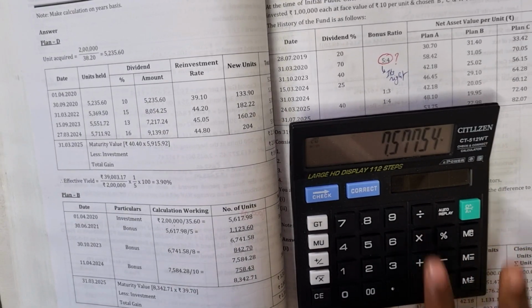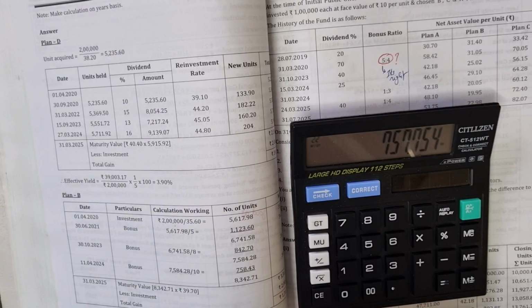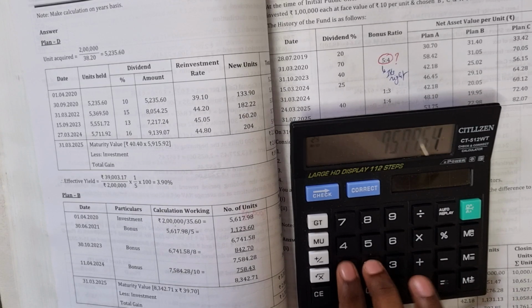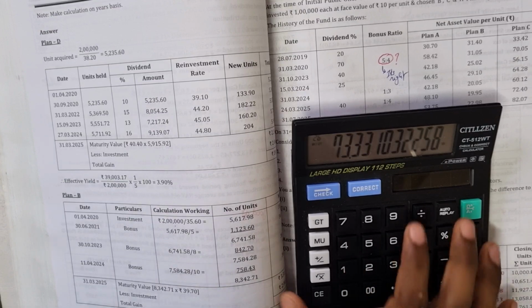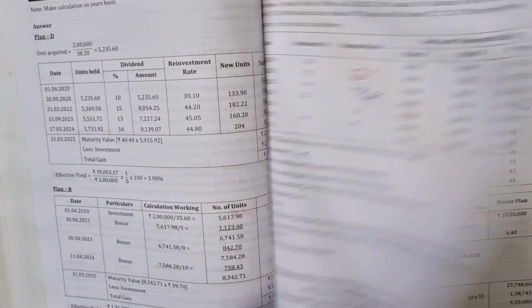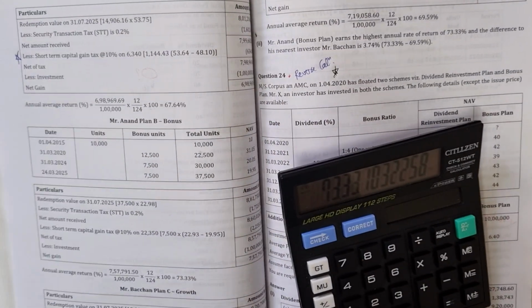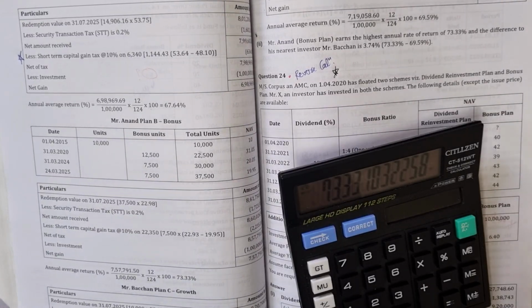I'll get holding period return as 757.75. Okay, for the holding period, how much is it? Into 12 divided by 124. It is 73.33. It is the highest till now.